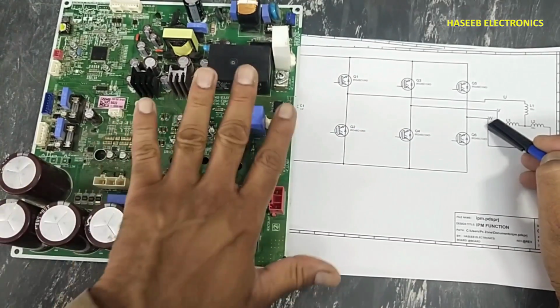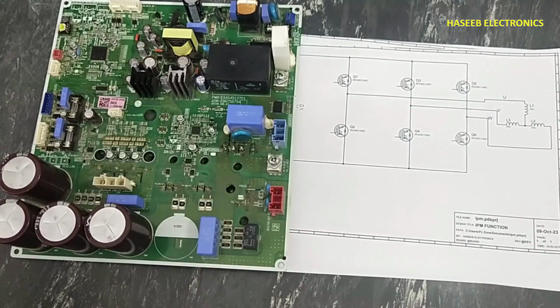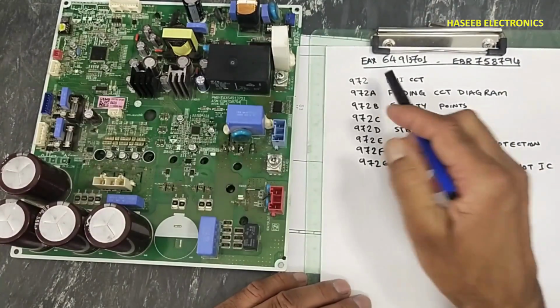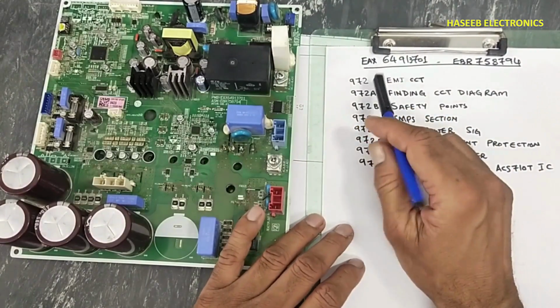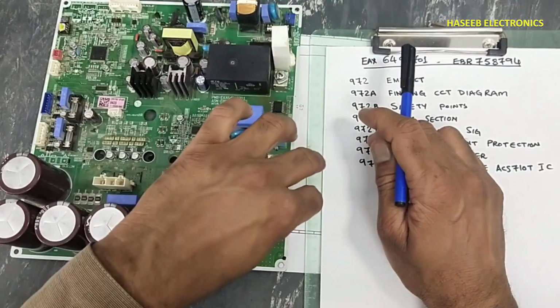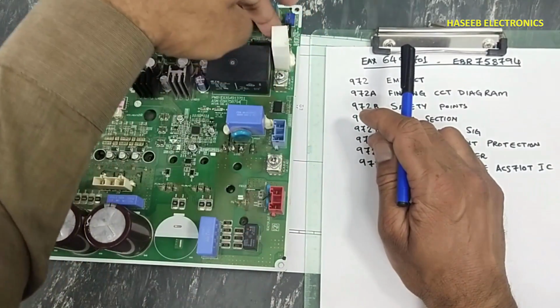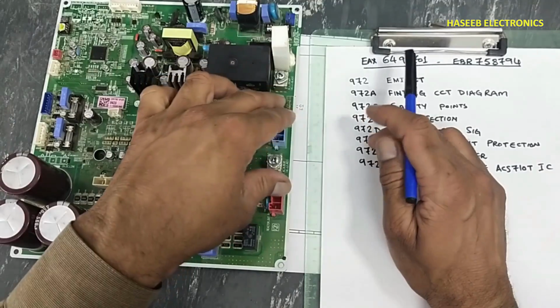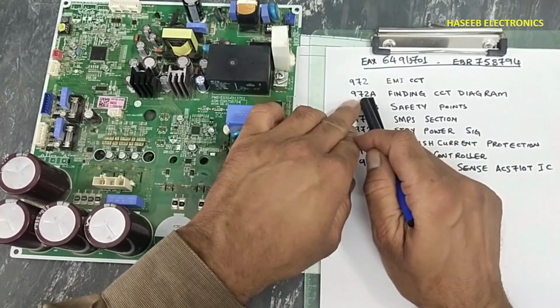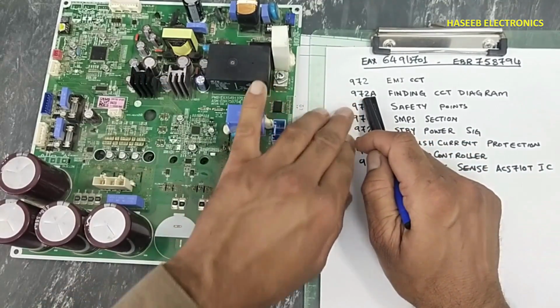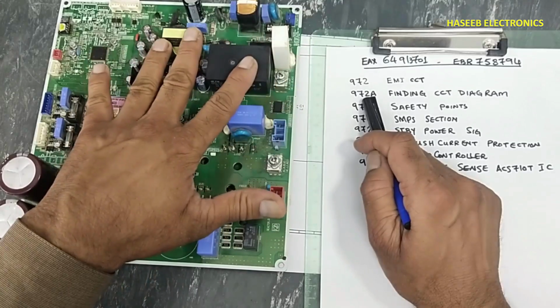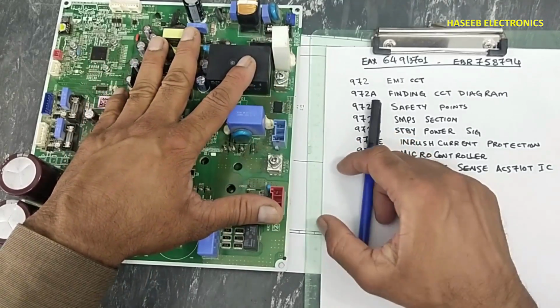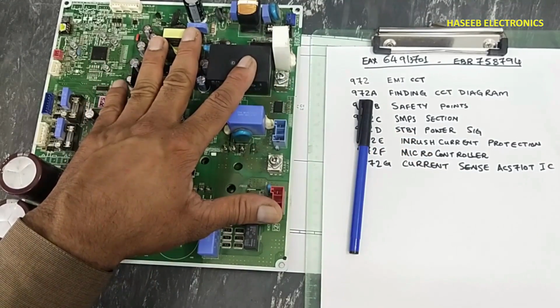We discussed this board in different parts. In part 1 we discussed its EMI circuit that applies power to this low power section and high power section. Video number 972A, I discussed how we can find circuit diagram, and if there is no circuit diagram, what we can do.